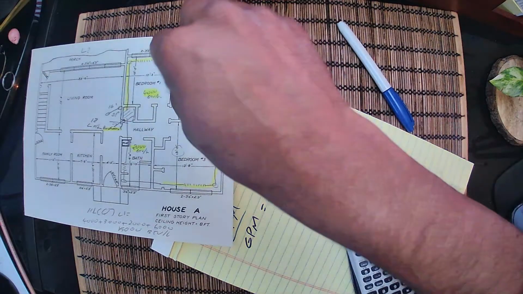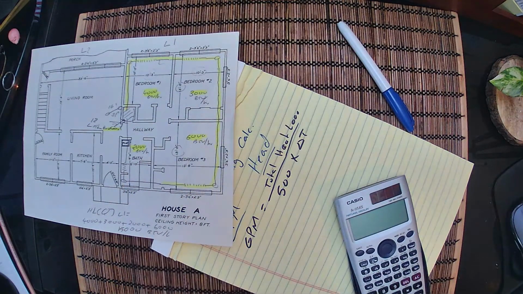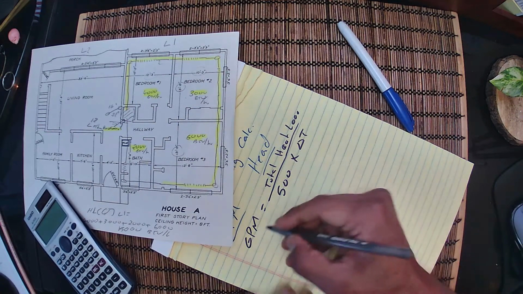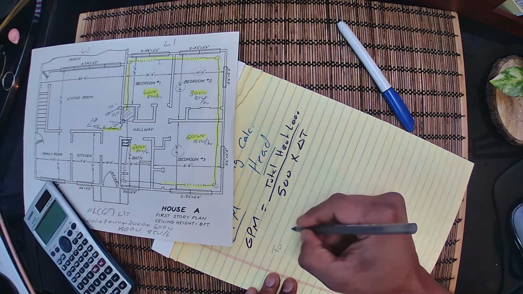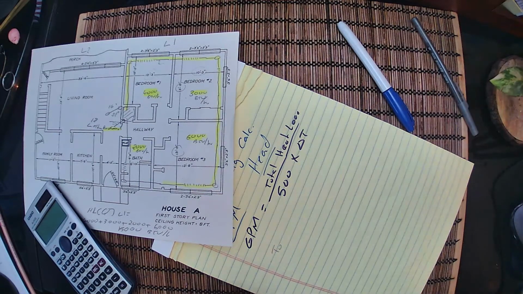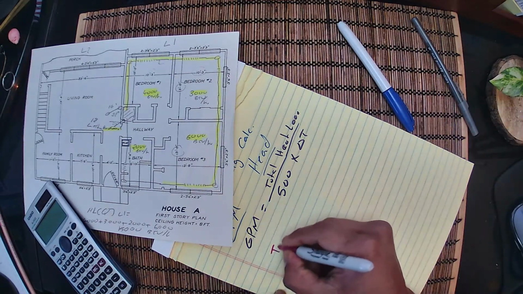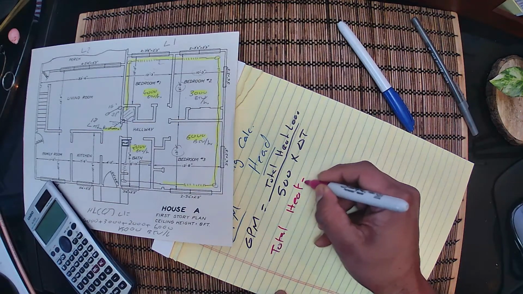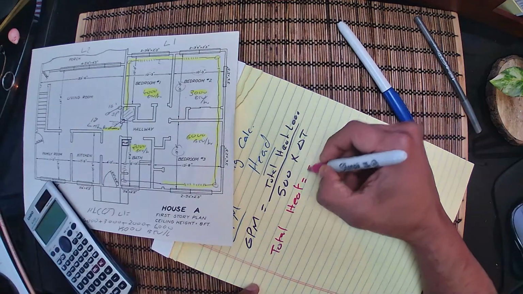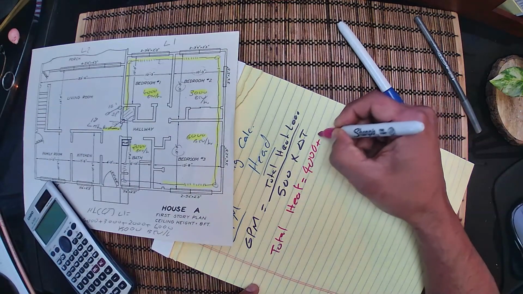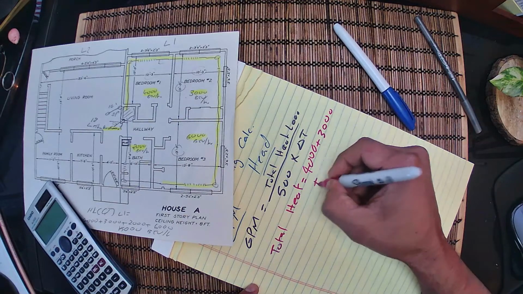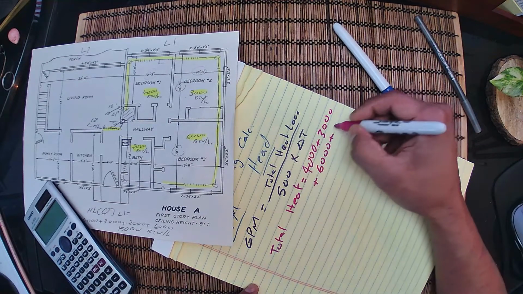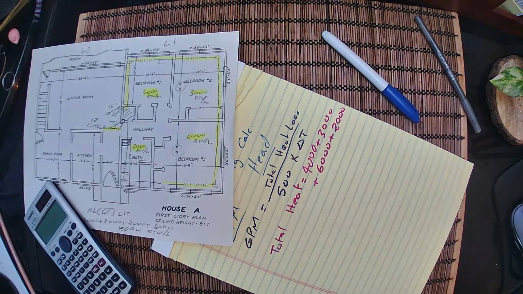So the total heat load is the entire heat load for the loop. In this case, I will write it down as well. It's not very clear, I'll use something else. So total heat will equal 4,000 plus 3,000 plus 6,000 plus 2,000.